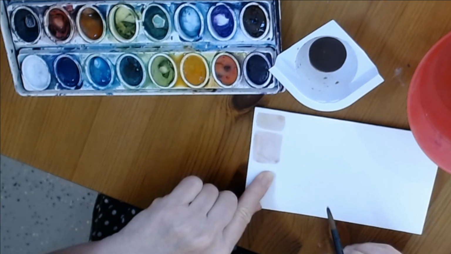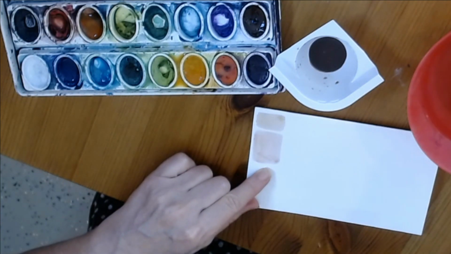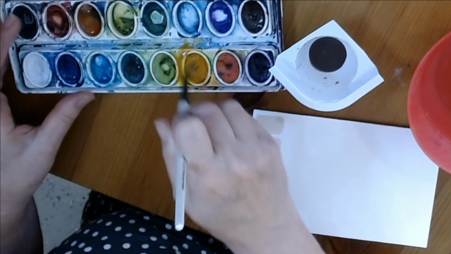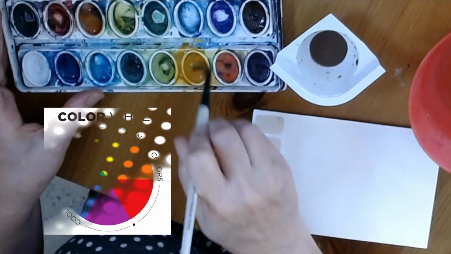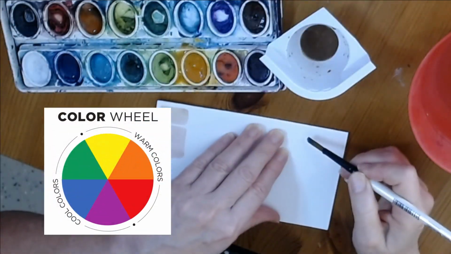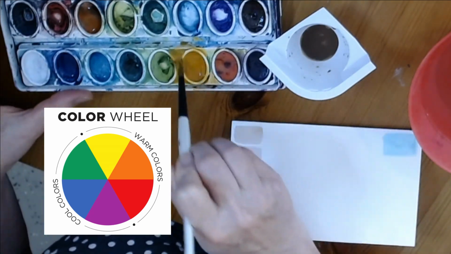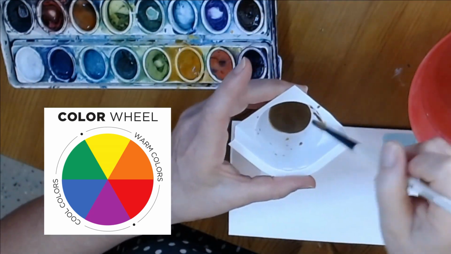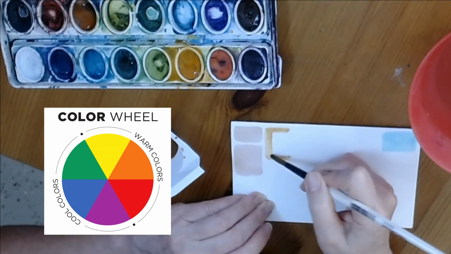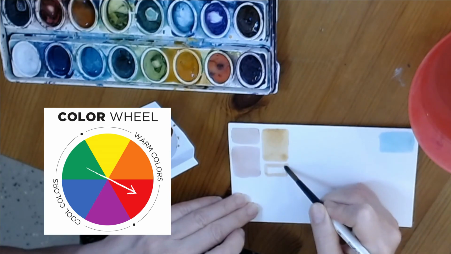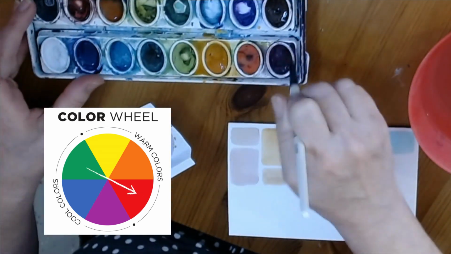Well, after 2 times, I think I've made the color I like, but I want to keep going just to show you the process. So let's add a little more yellow. Don't forget to use the color wheel to help you mix your colors. If your color is too green, what color would you add? That's right, red, because opposite green is red.